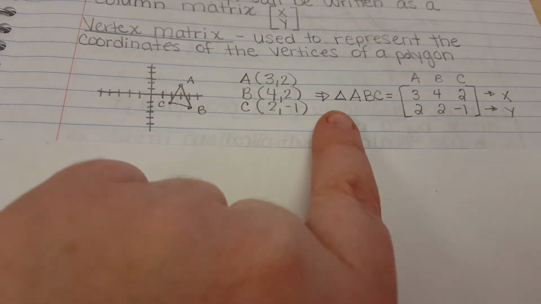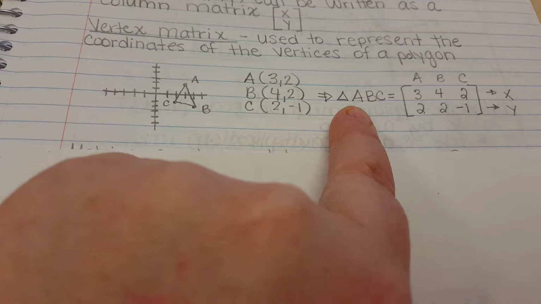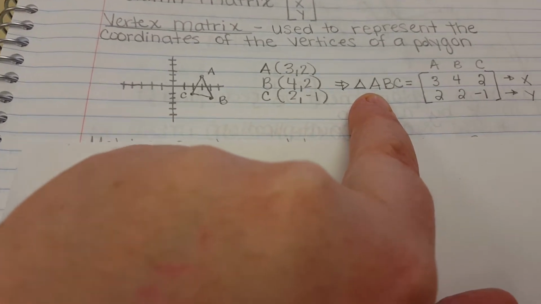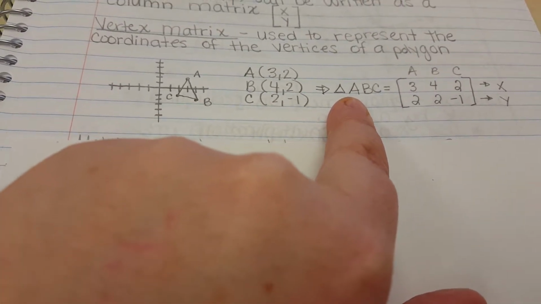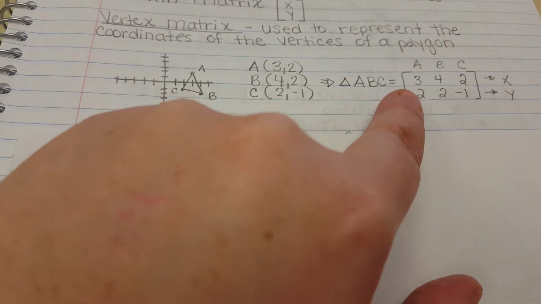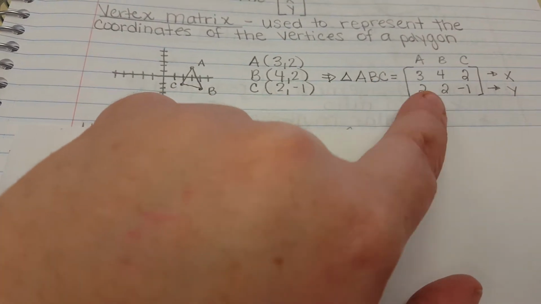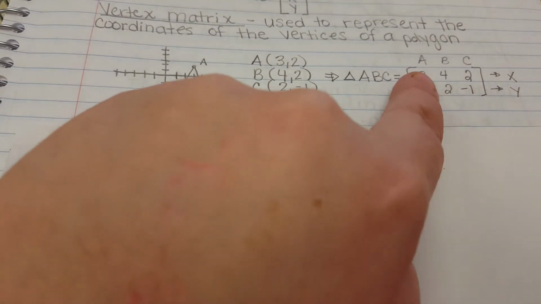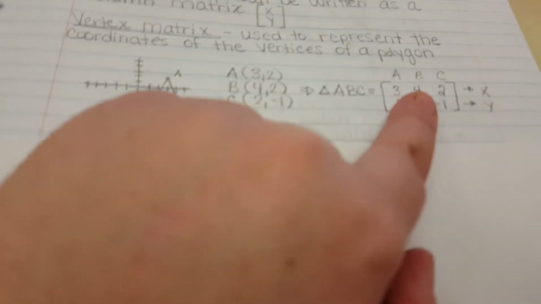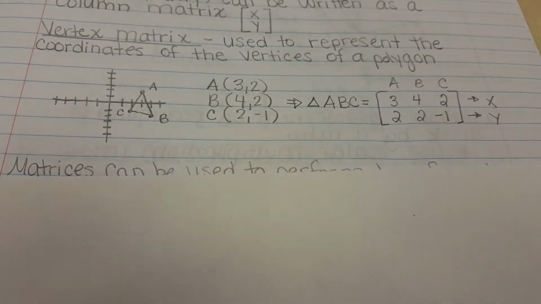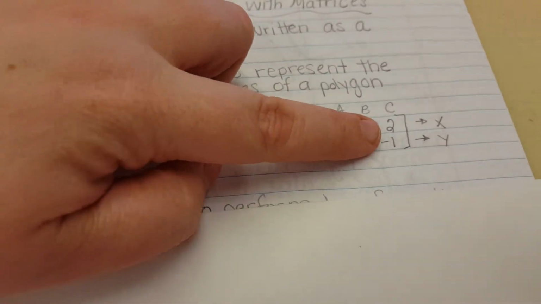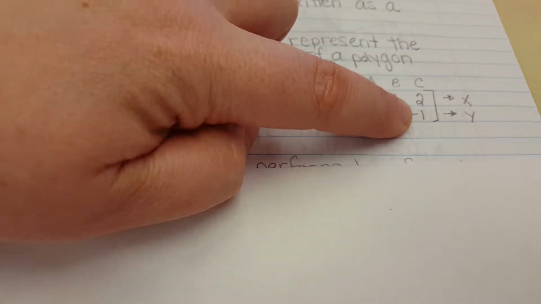When we write it, we write the coordinates of our first point, which is labeled here, so A goes first, and then it's the x and the y. Then B came second, so I do B next, x and y, and C was last, so I do C next, x and y.